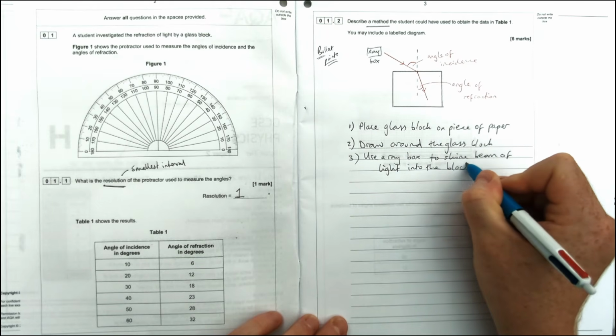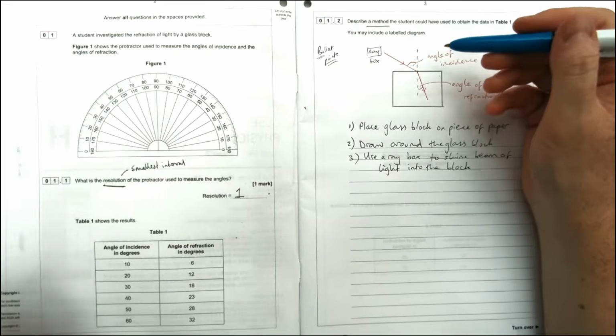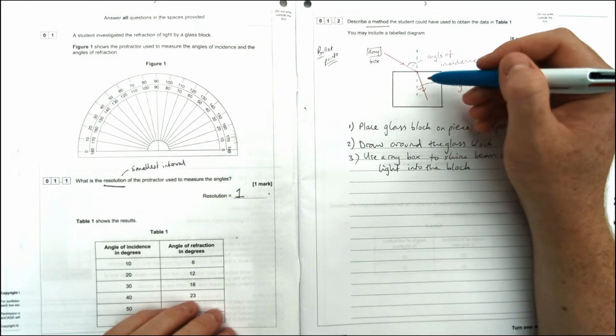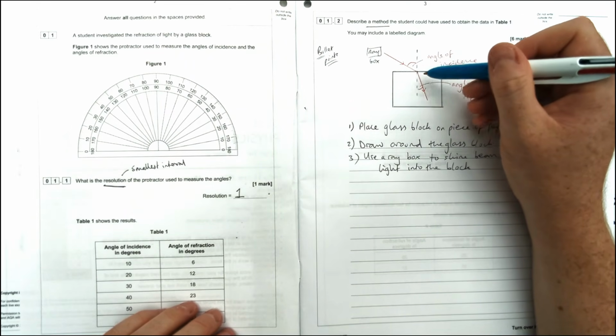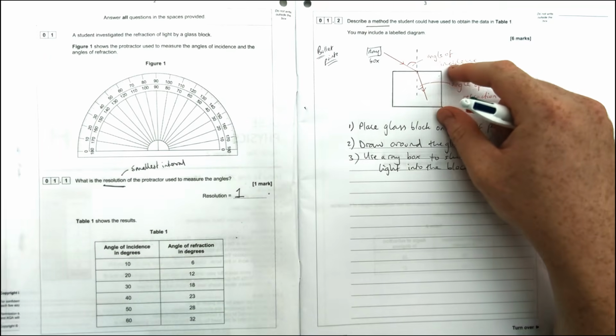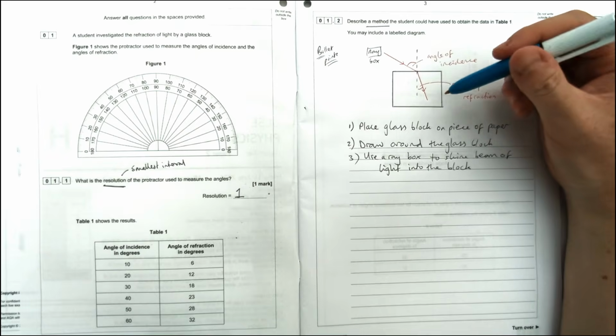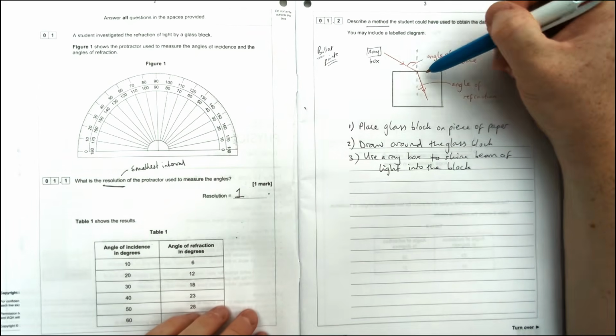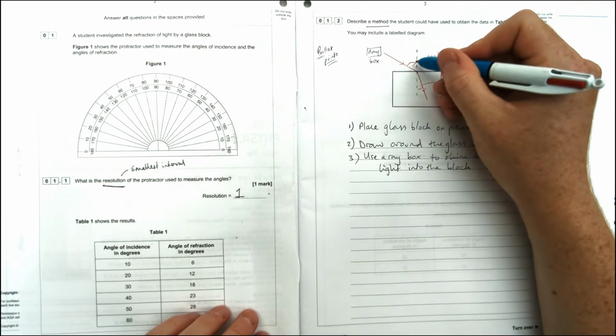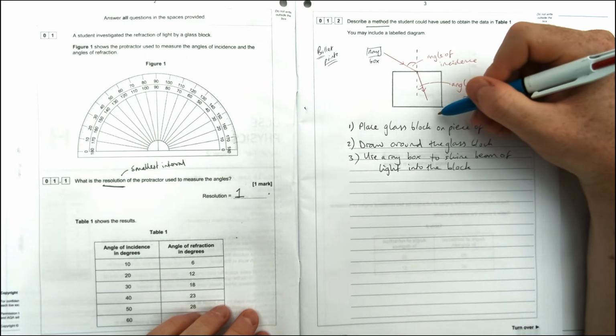Now this is the bit where I might need to add to my diagram a little bit, because we can't do this angle thing yet unless we've talked about how to actually plot where the beam is. Because if you can sort of picture, if I've got the block on the piece of paper, I can't draw these lines in yet. So what you're going to have to do first of all is you shine your ray of light in. We're going to talk about the angle, then we're going to talk about where the ray comes out, basically.